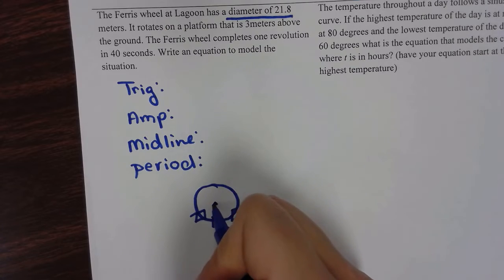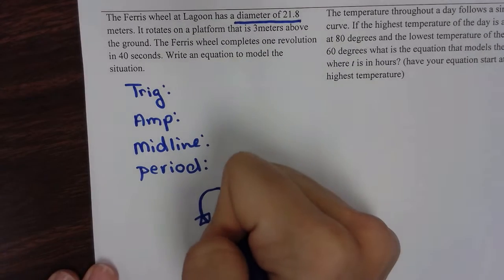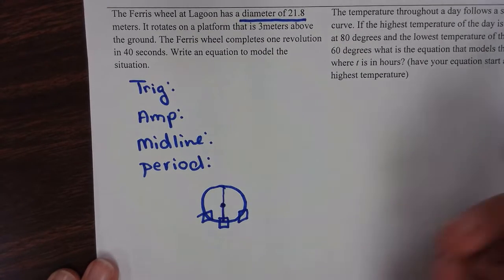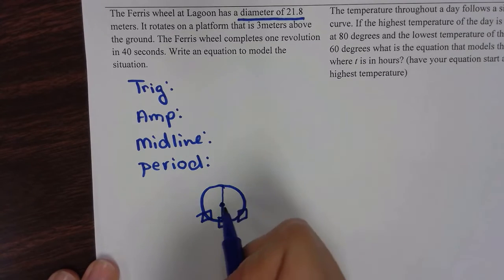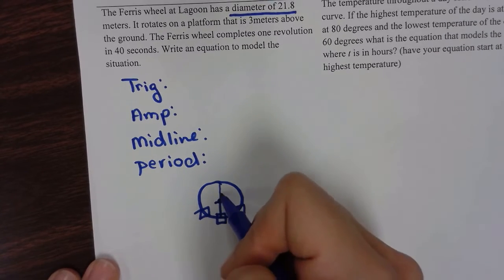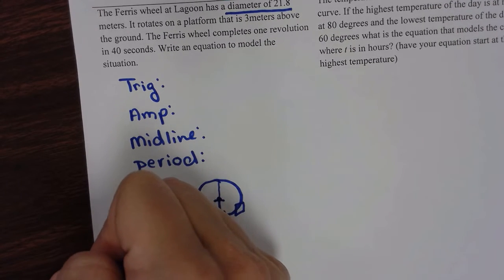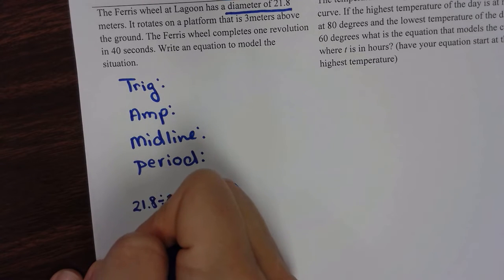Of course, the middle of that Ferris wheel is going to be our center. The diameter stretches from that center. So what do you think that measurement helps us with? Well, if this is the middle, that must help us with the amplitude. So we have to take 21.8 divided by 2.